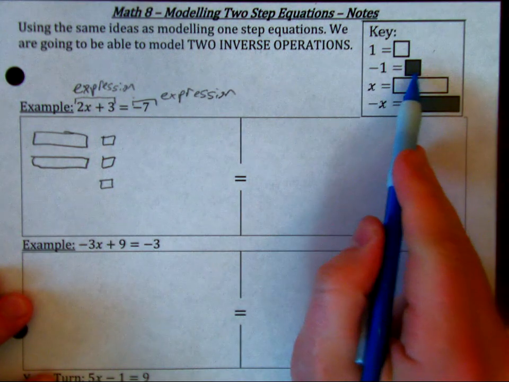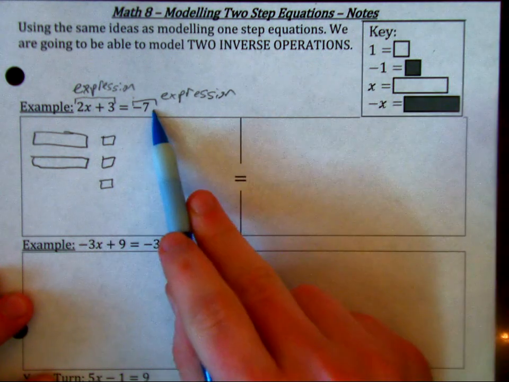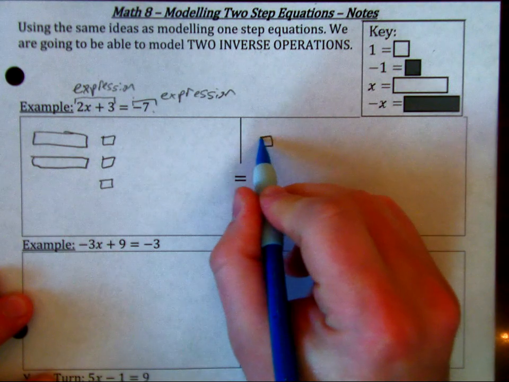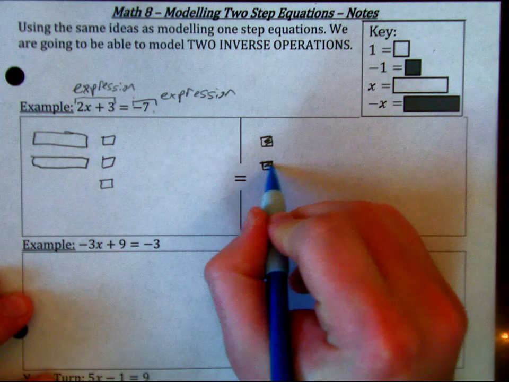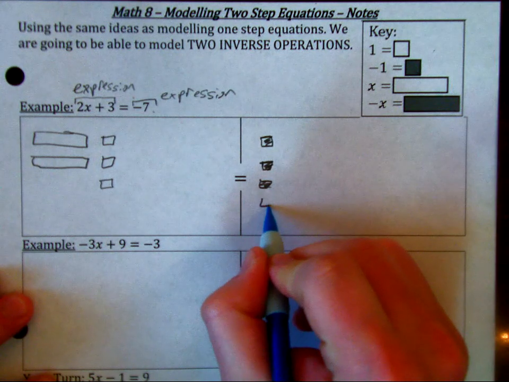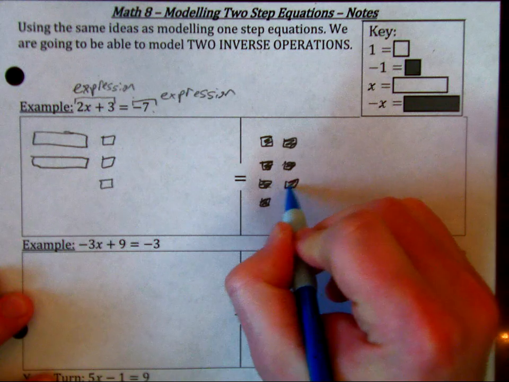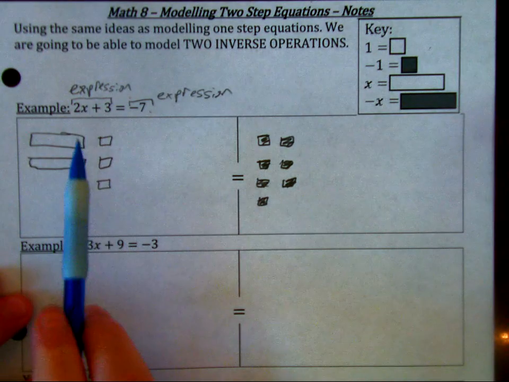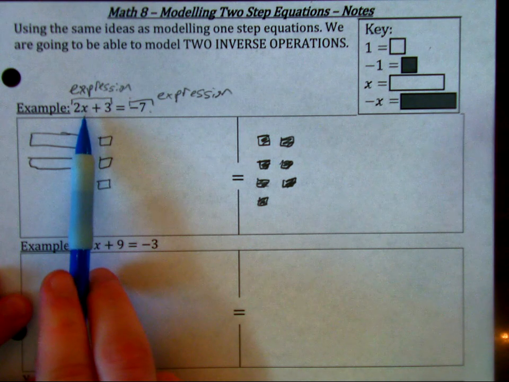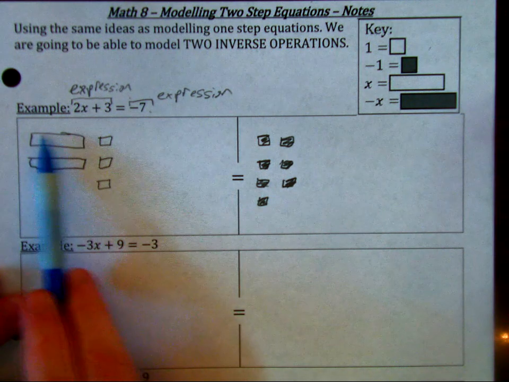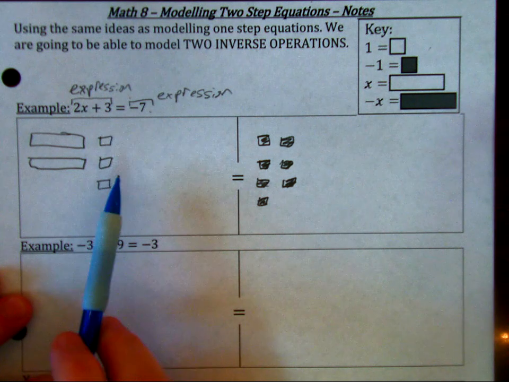On the right side now, we have 7, negative 1. So I'm going to have 1, 2, 3, 4, 5, 6, 7. Again, please just make sure that you're showing the difference between those two. Again, our x's are those rectangles, and the 1s are the squares.